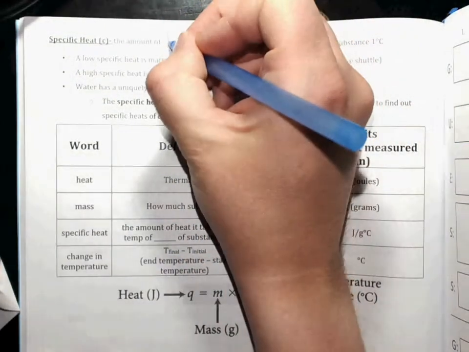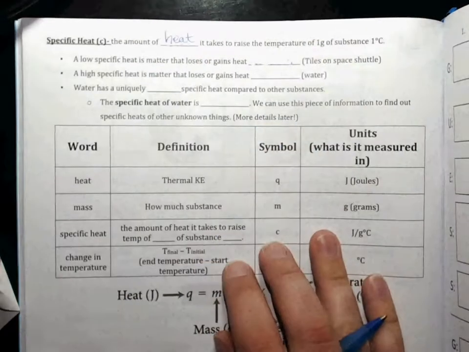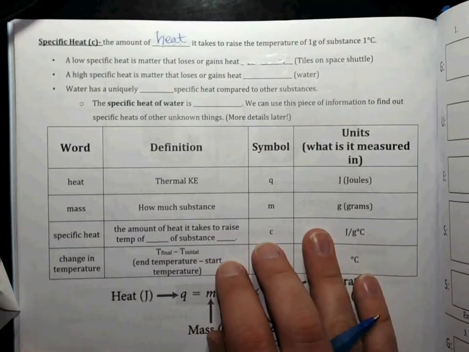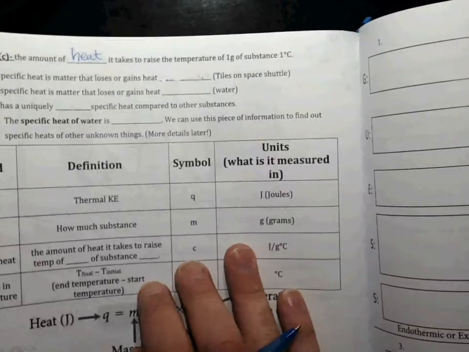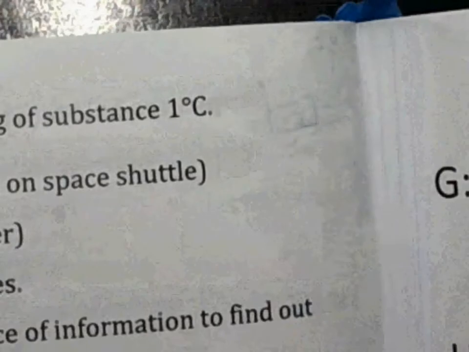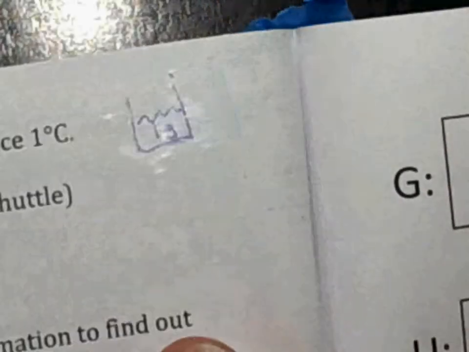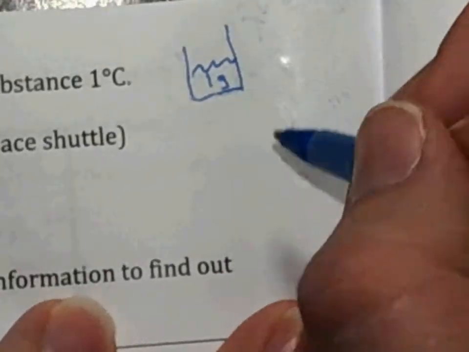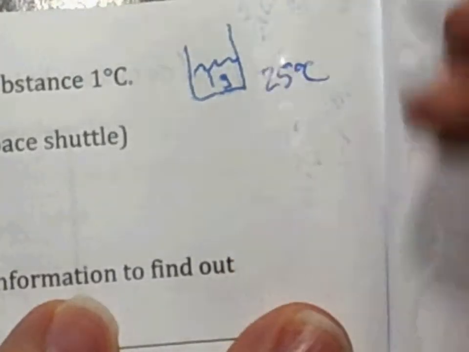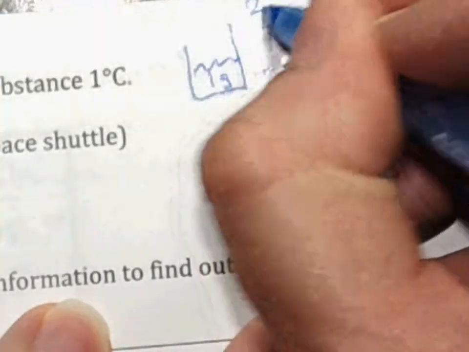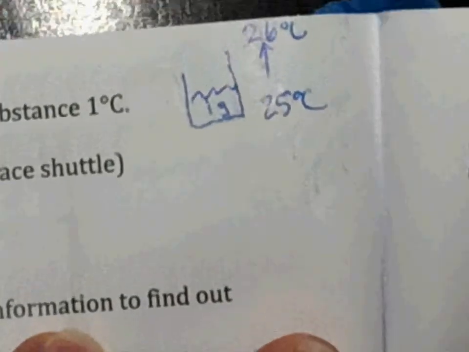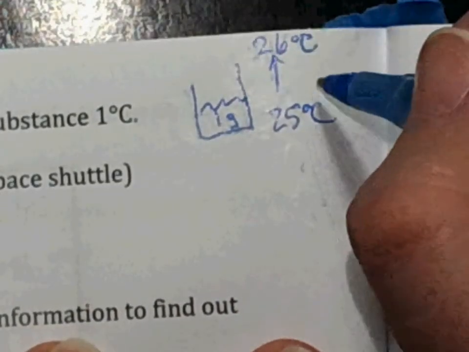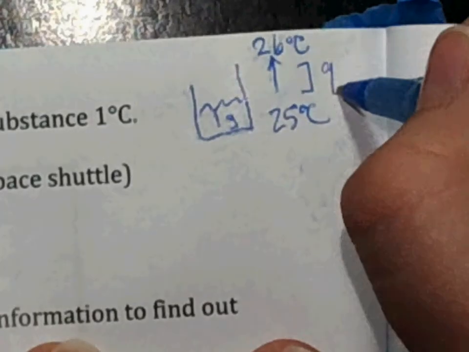Specific heat is the amount of heat that it takes to raise the temperature of 1 gram of substance 1 degree Celsius. So basically, for instance, if you have 1 gram of water, maybe just sitting in a cup, and maybe that 1 gram of water is at 25 degrees Celsius. Well, if you want to make that be 1 degree Celsius hotter and be 26 degrees Celsius, you're going to have to add some amount of heat, Q.